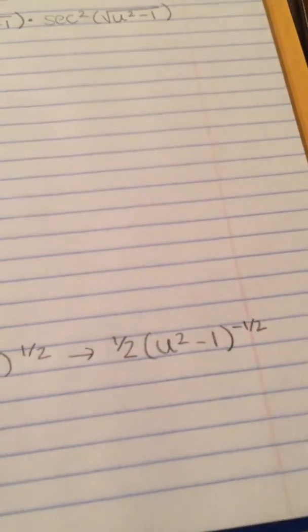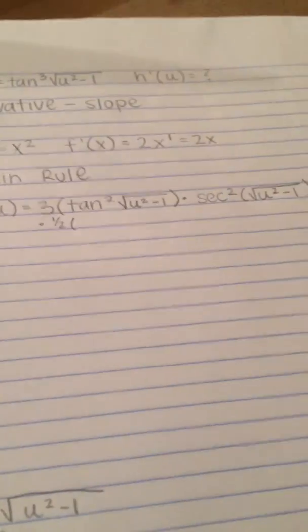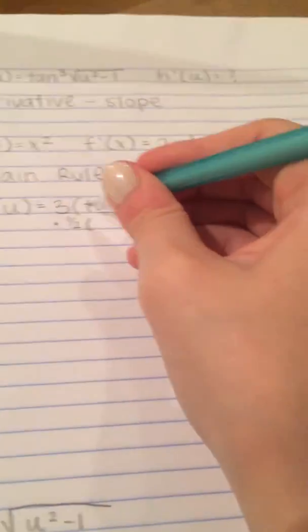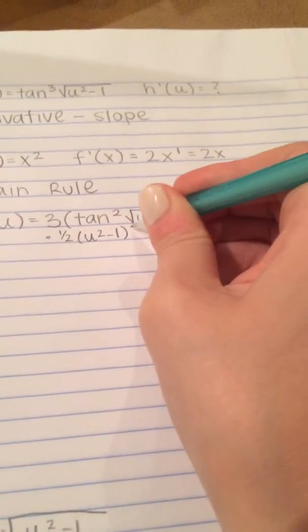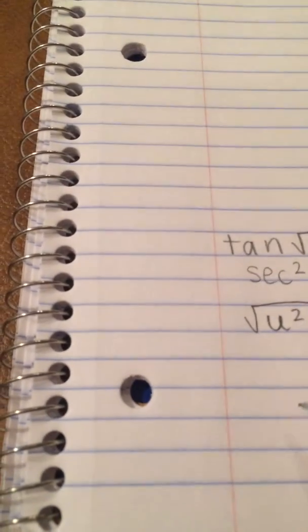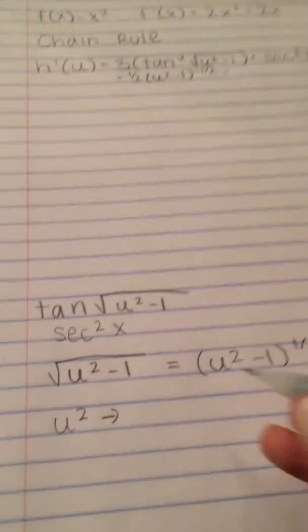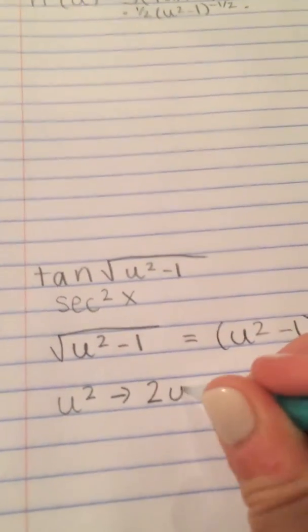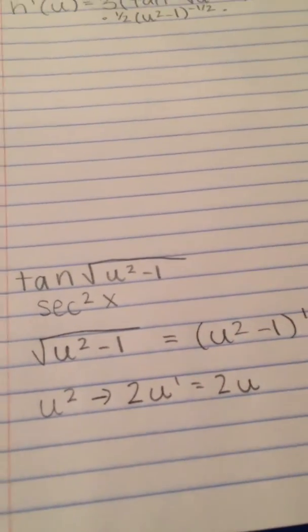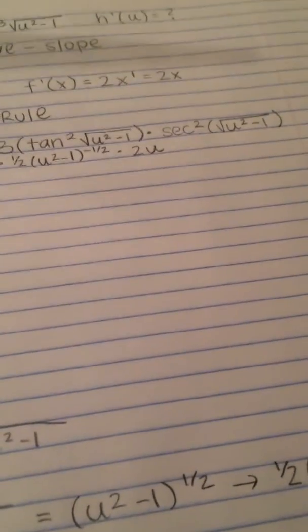Okay, so now we plug that back in. We multiply this by 1/2 times u squared minus 1 to the negative 1/2. Now the last part, which is going to be your favorite because it's the easiest, you're taking the derivative of u squared. And just like x squared, it just becomes 2u to the first, or just 2u. So now you just multiply 2u, and you're practically done.